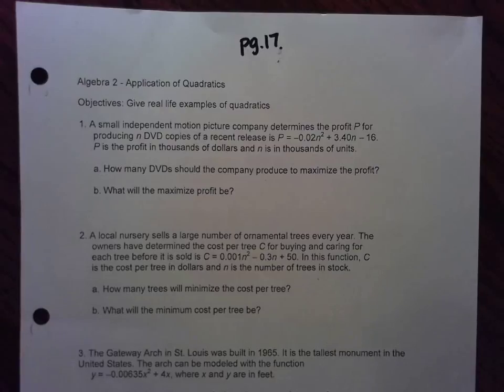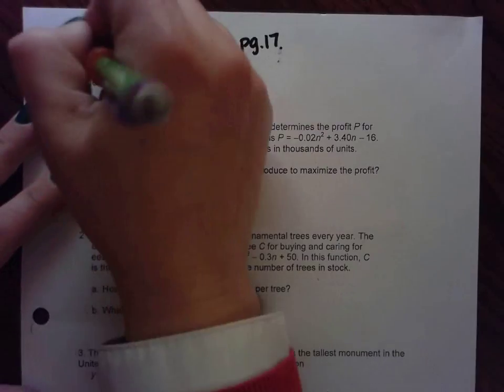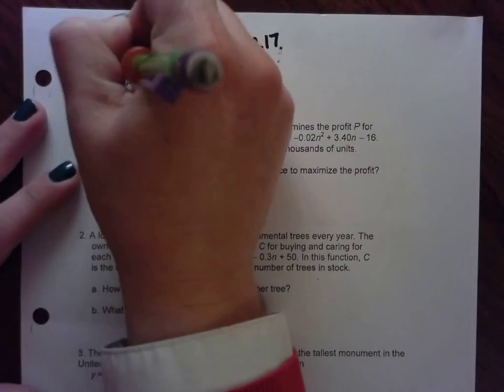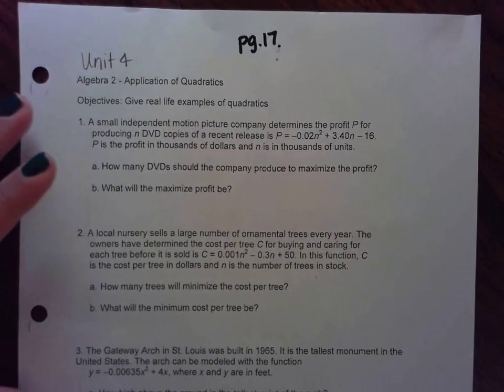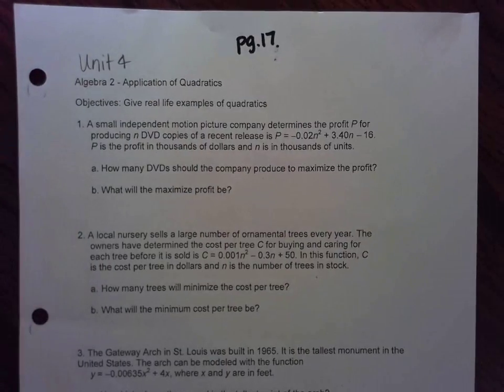Hi everyone, these notes are on applications of quadratics. We are still in Unit 4 and this is page 17 of your materials for Unit 4.